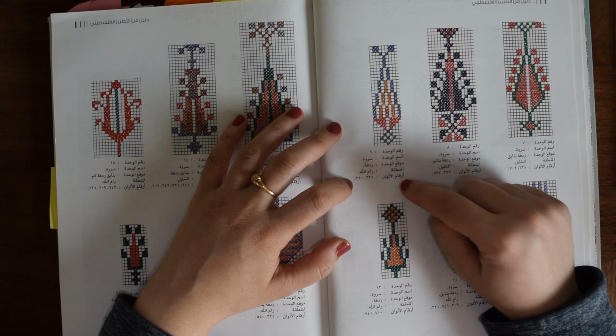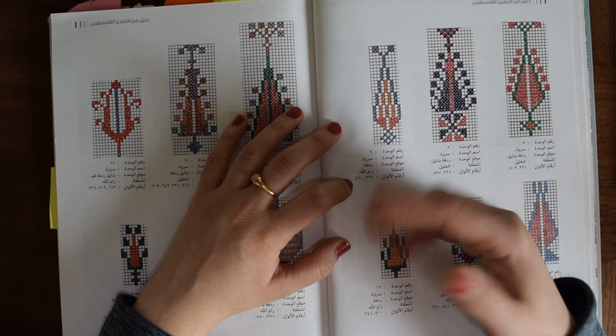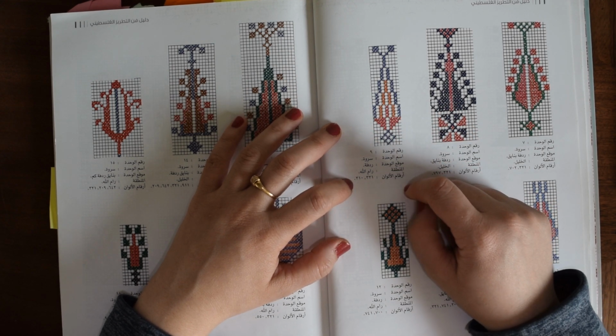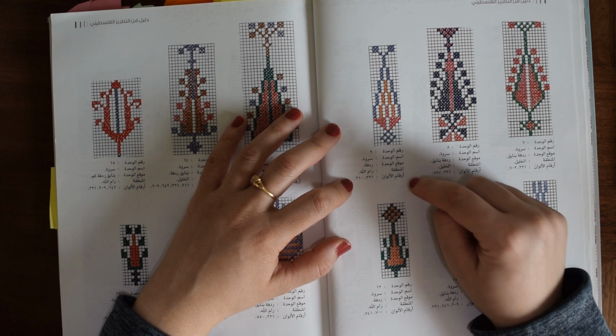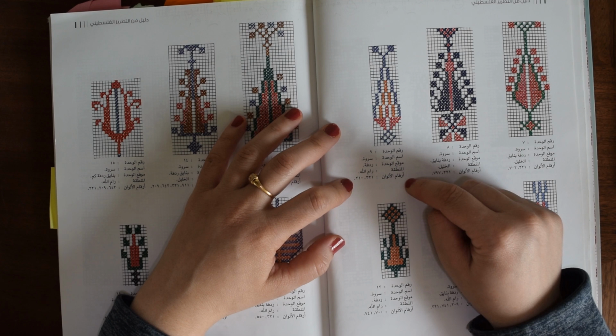And last but not least, they mention here some color codes for these motifs, but these color codes are just suggestions in my opinion, and you have to be aware that these color codes are not always accurate.